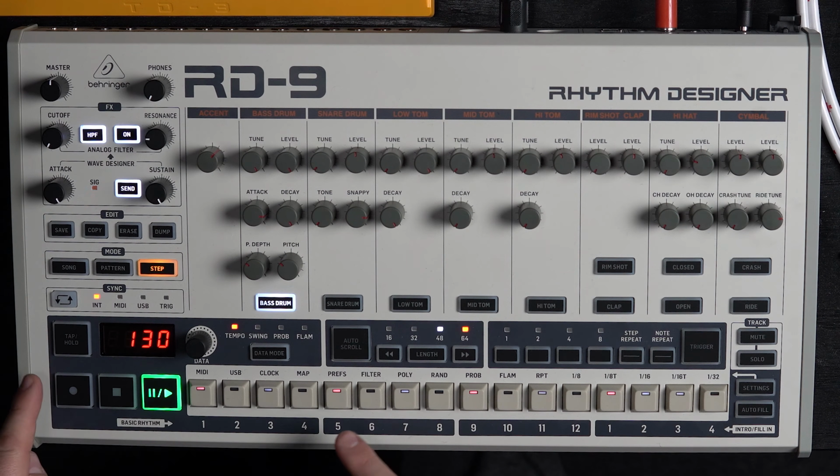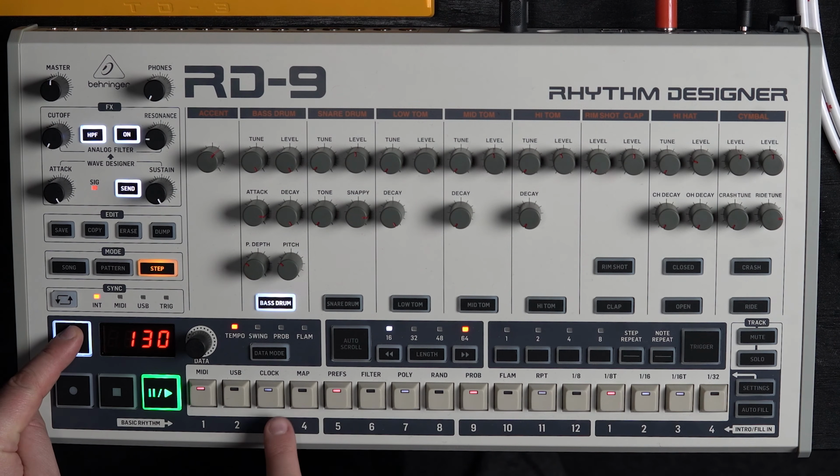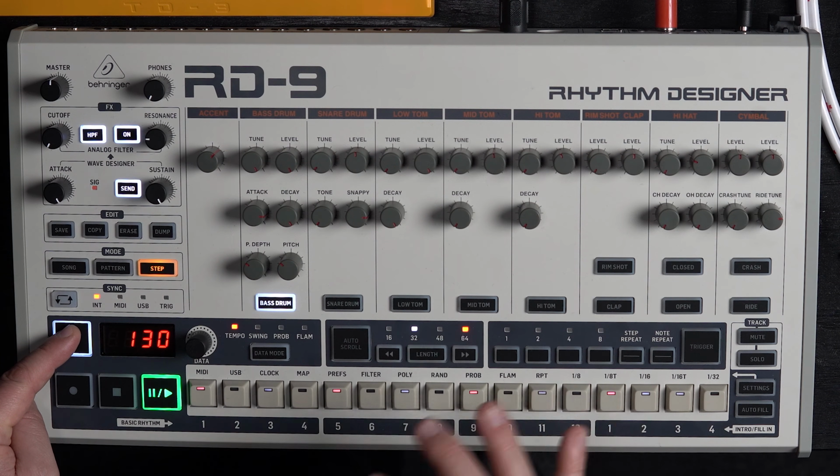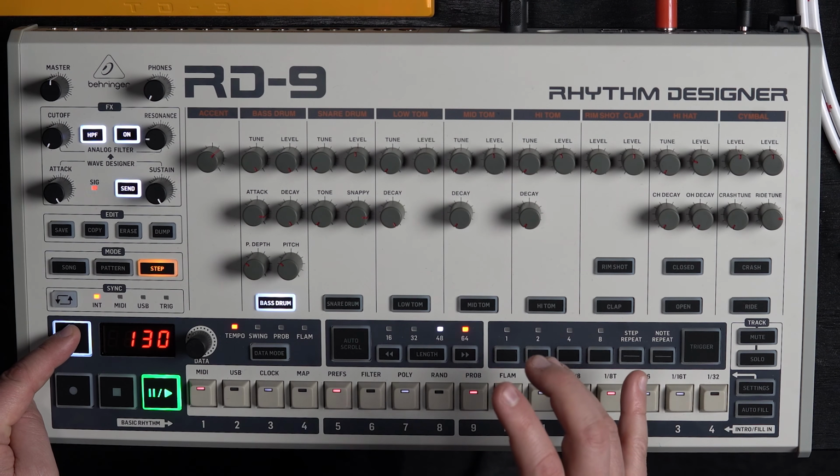So if you go to the accent, which is this, then you can see this one is lighting a bit, and the accent is here as well. You cannot see it because it's red at the moment, but the accent is on every other step, which gives it a stable rhythm.